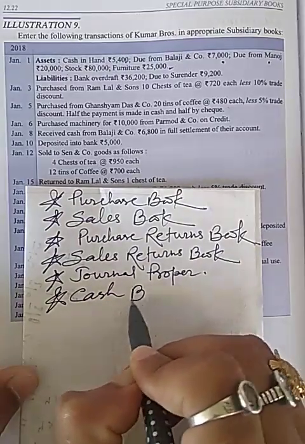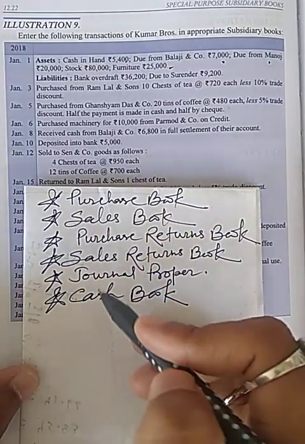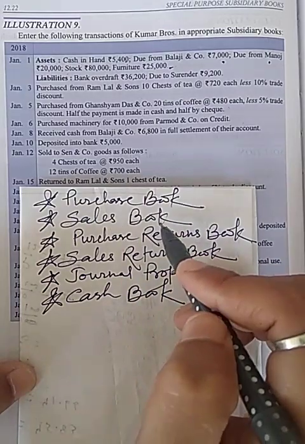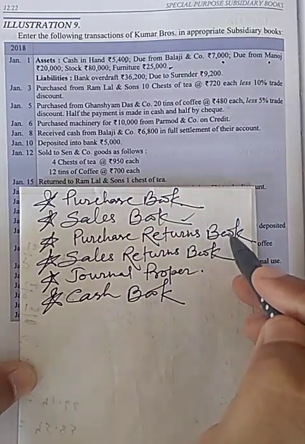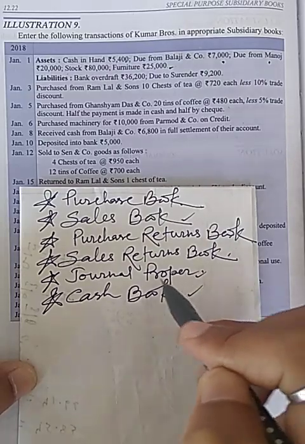Cash book is also part of the subsidiary books. These are the parts of the subsidiary books. You can see the purchase book, sales book, purchase return book, sales return book, journal proper, and cash book.